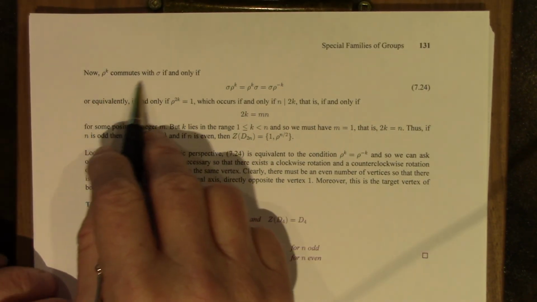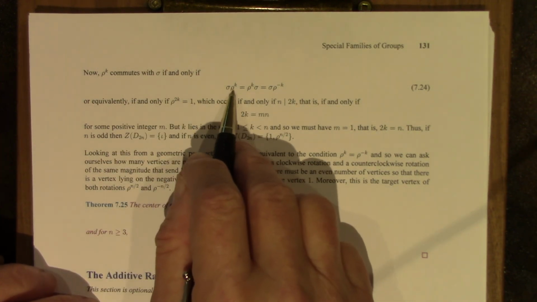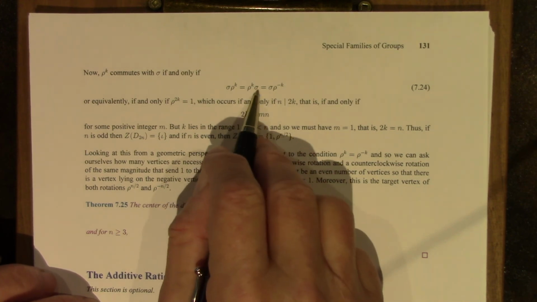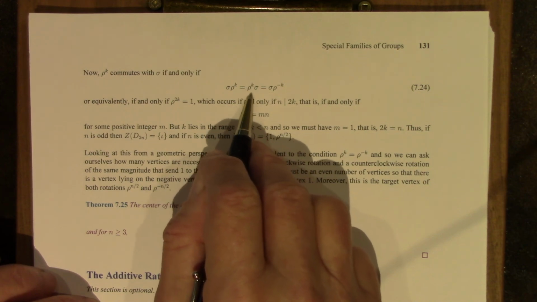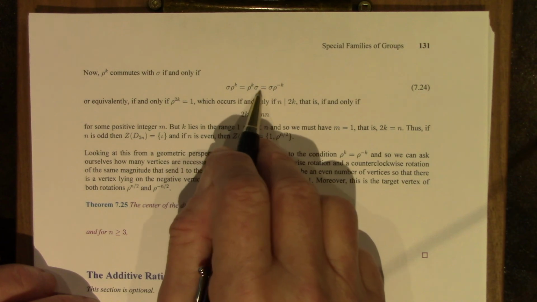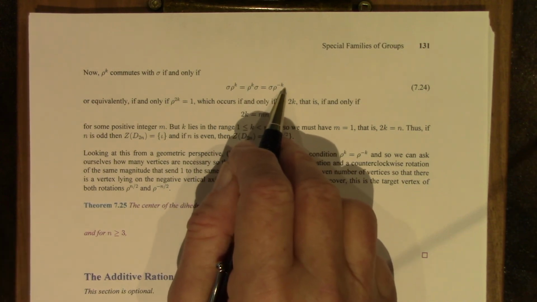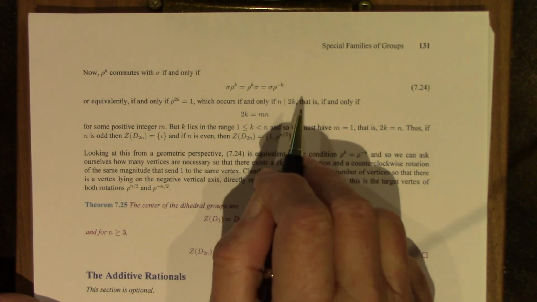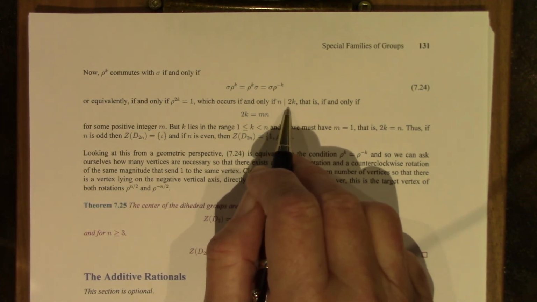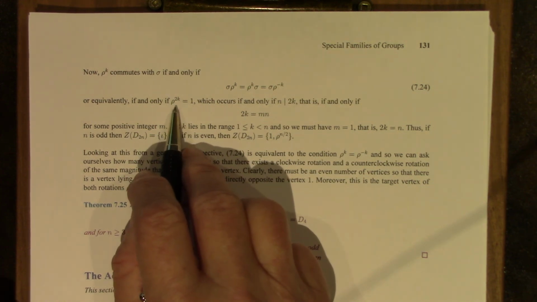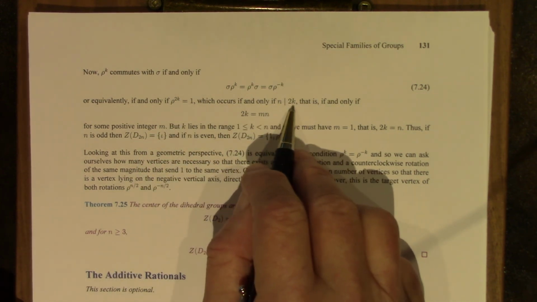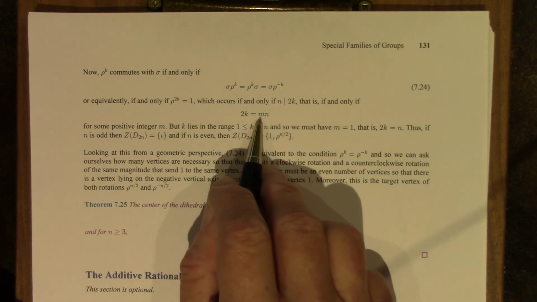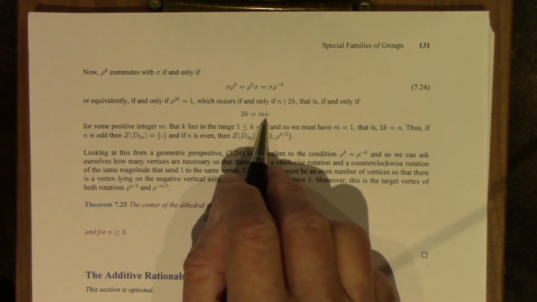Now, rho to the k commutes with sigma if and only if sigma rho to the k is rho to the k sigma, which is sigma rho to the negative k, because as you move the rho across to the right, each one becomes rho inverse, so you get rho to the negative k. And that's equivalent to rho to the 2k equals 1. And that occurs if and only if n divides 2k, because this is telling us that 2k is an exponent of rho, so the order has to divide the exponent. So in other words, 2k has to be m times n for some positive integer m.